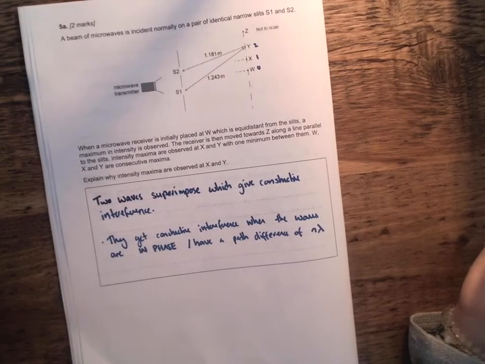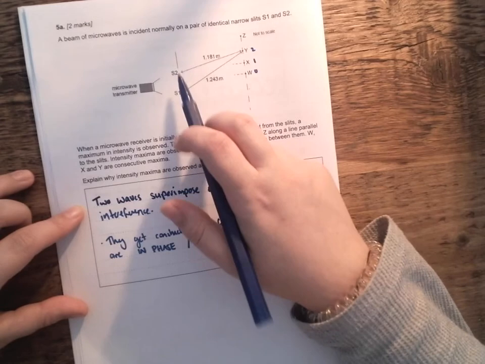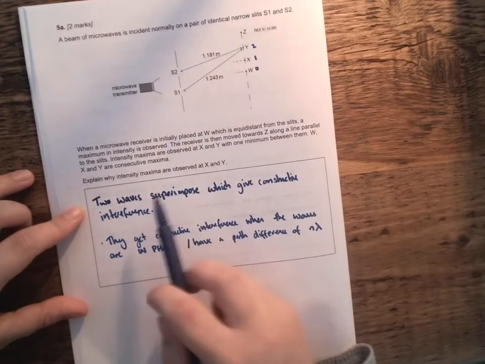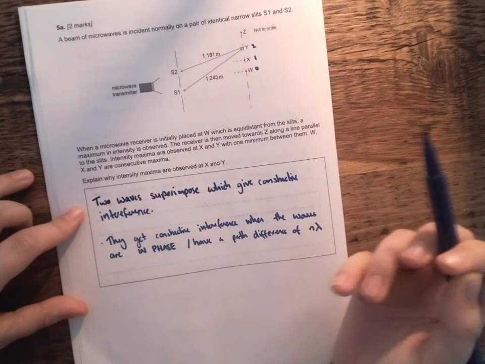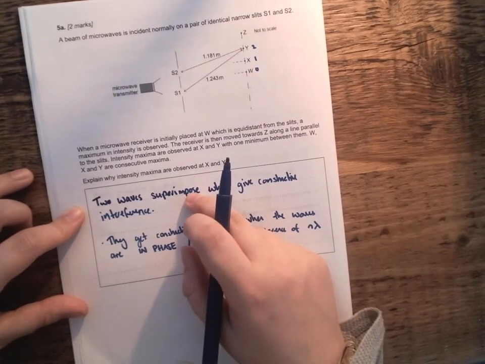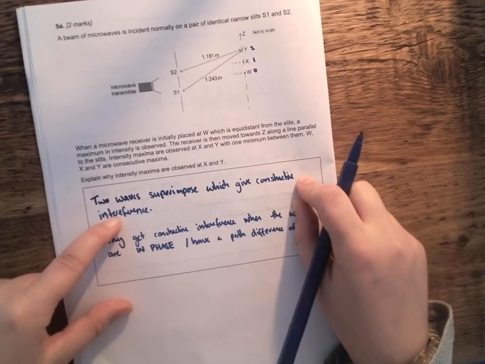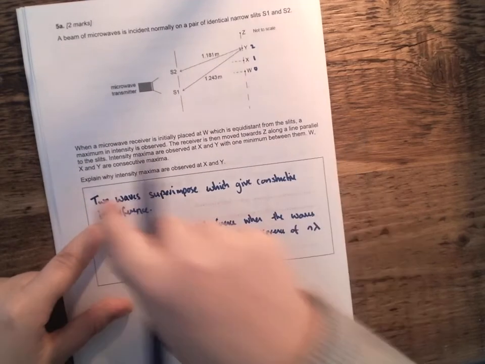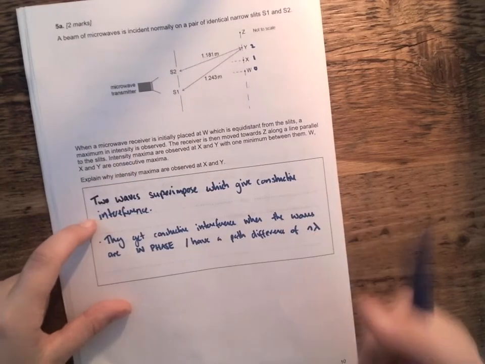Okay, so question 5, we had a microwave transmitter going through a double slit, and it was asking why we have intensity maxima observed at X and Y. So again, when we get maxima and minima, we always want to mention they're superimposing, okay? And in this case, because we're talking about maxima, I'm going to mention that they are giving constructive interference.